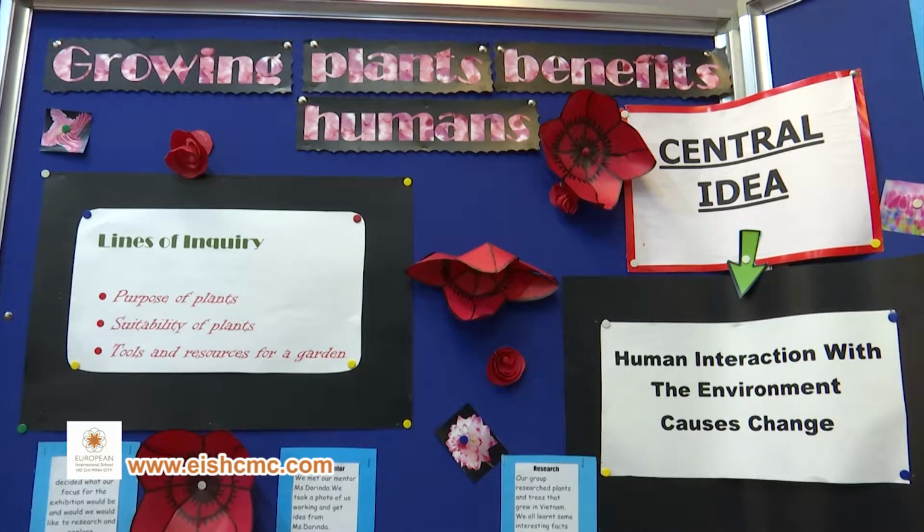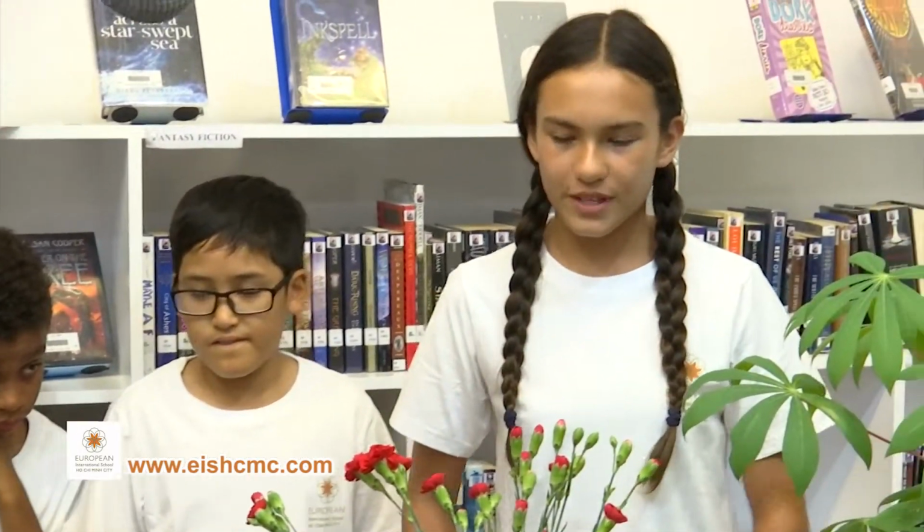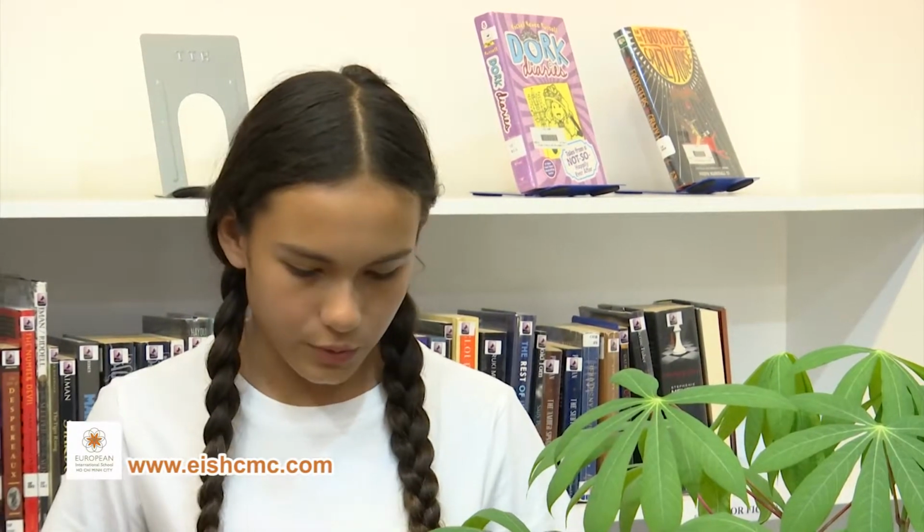Now we're going to talk about this specific plant right here. Before we got into our groups and chose our topics, we went on a mini field trip to see how other people have interacted with their environment. One of the plants we came across in the garden was a sweet potato tree.